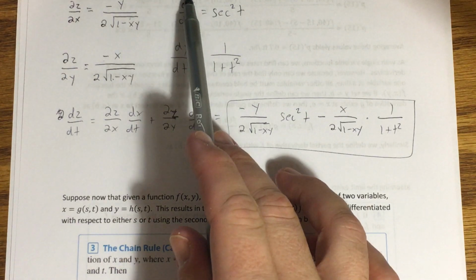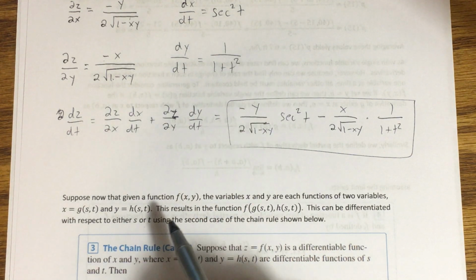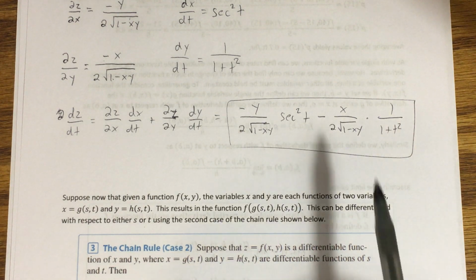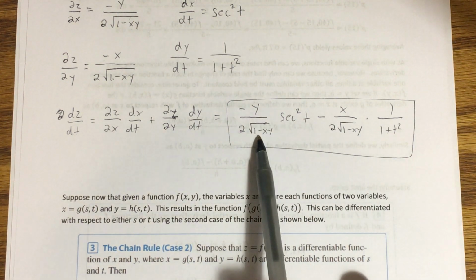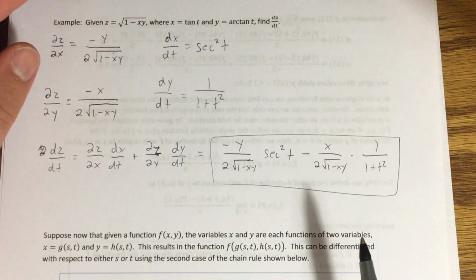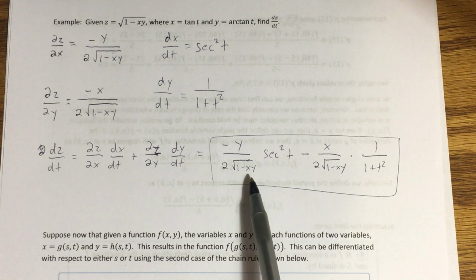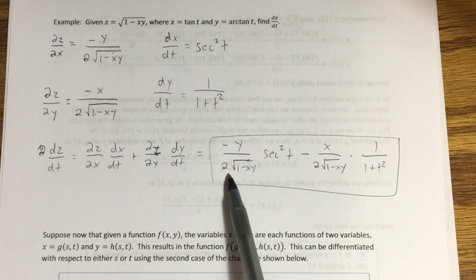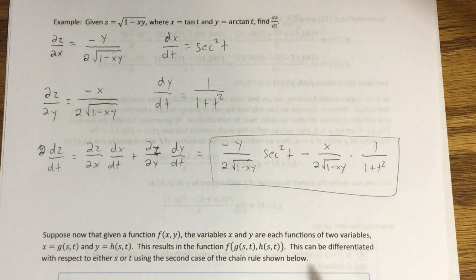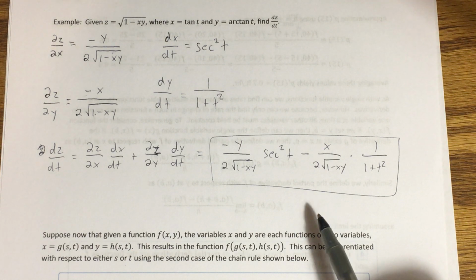Like, for example, anywhere I see an x, I'd be substituting a tangent of t, so here and here and here. Anywhere I see a y, I'd have to substitute an arctan of t, and it ends up being very messy, and it's actually fine to leave it in this form because we have reference up here. We can tell what x and y are equal to based on what we're given in this problem. Okay, you could also factor stuff out, kind of simplify. For example, I could factor like a 1 over 2 root 1 minus xy out of everything to kind of simplify things down. I'm not super concerned with that here, but it is generally good practice to do that.